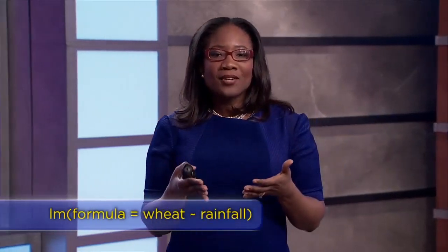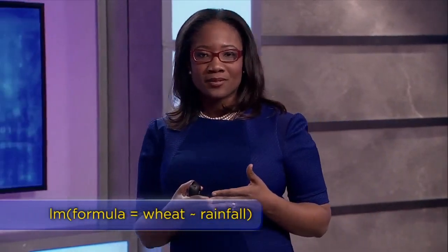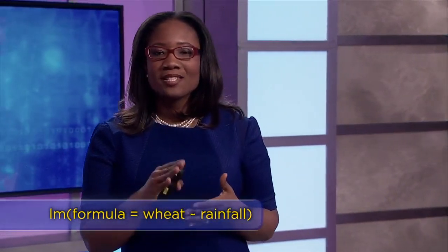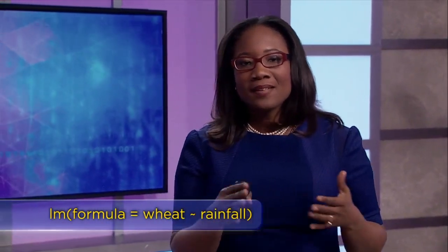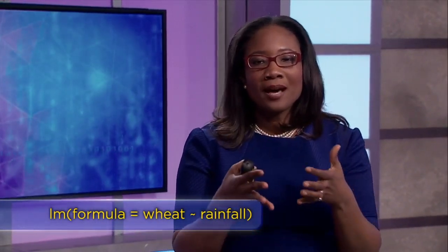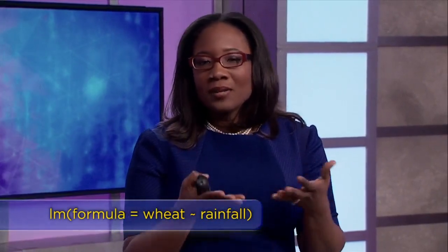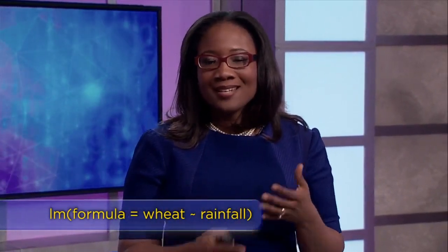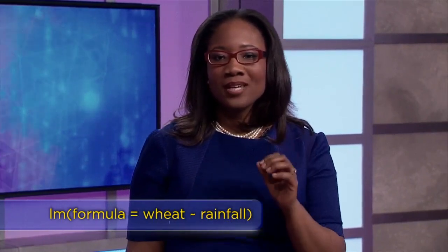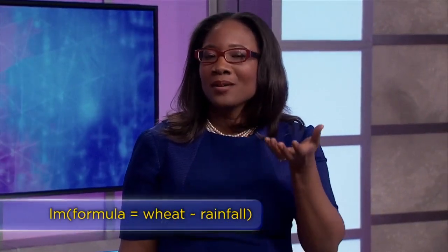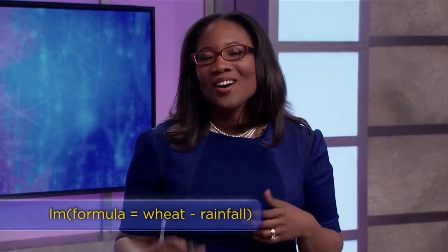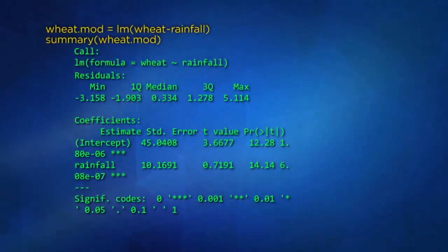Now, conveniently, R will fit a linear regression for us. And we just use the function lm, which stands for linear model. Now notice, after lm comes our response variable, in this case, wheat. And then it's followed by a tilde. Now the tilde tells R that we want to model wheat on the explanatory variable that follows it. And in this case, that's rainfall. So wheat tilde rainfall means model our response variable y on our independent variable x.